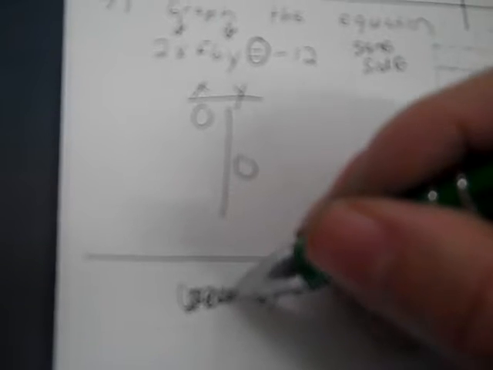Okay, so if x is 0, we can eliminate 2x. So I have -6y equals, and that means -6 times y. So I dot that, and then I go divide. Do the opposite of times. So that's positive 2.